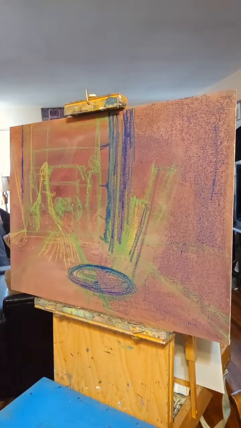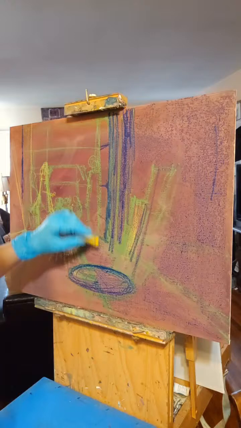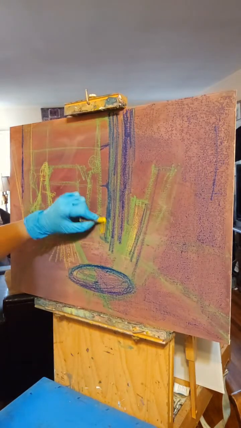I'm going to find some yellows here. We're going to go in with a little bit of yellow. I'm going to go into yellow with these doors. I'm just going to go straight up with this yellow.